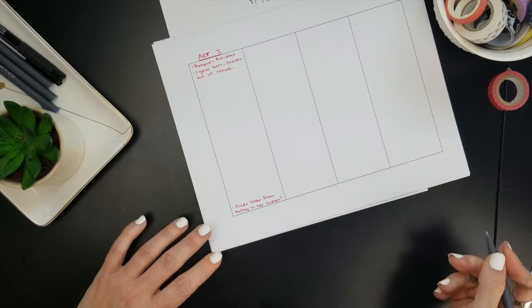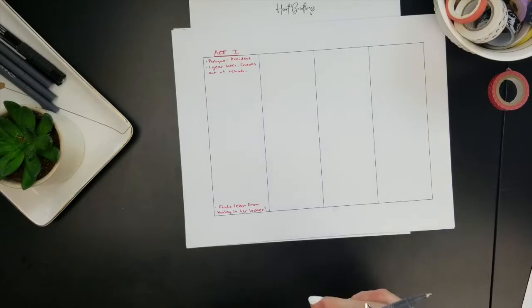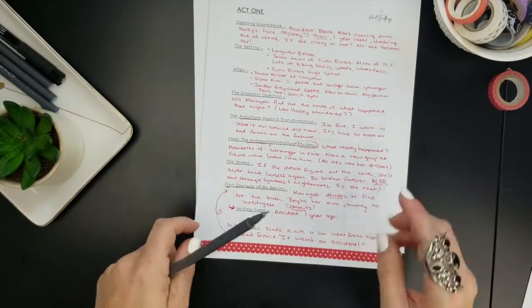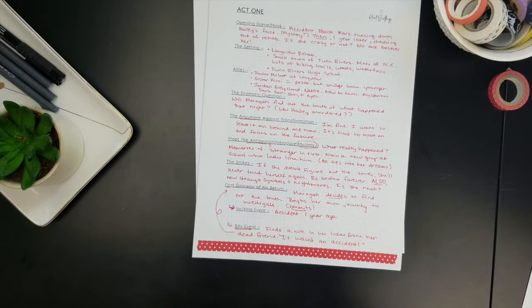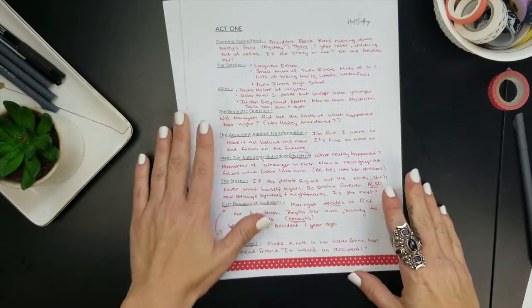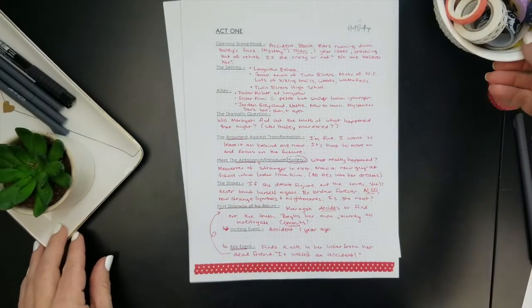But what I like to do is go ahead and start filling in some of the scenes that I know once I've gotten the Act 1 structure down, and that gives me sort of a starting point when I start to fill out the actual scenes. So hopefully that is a good example for you.